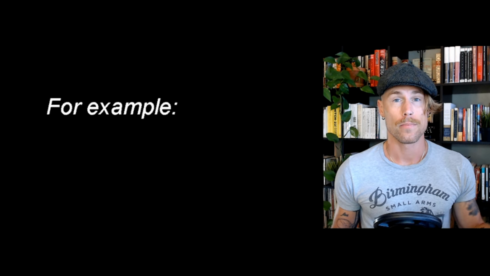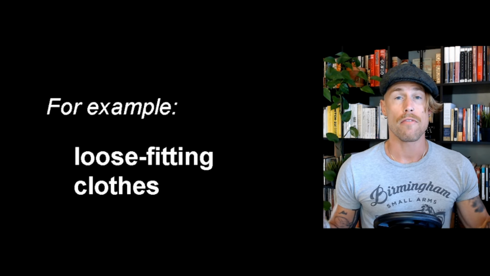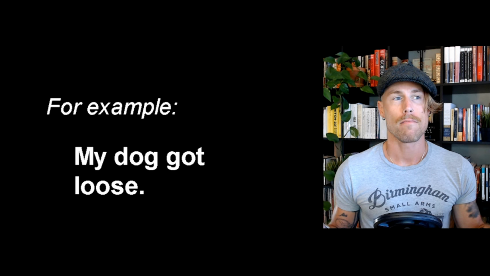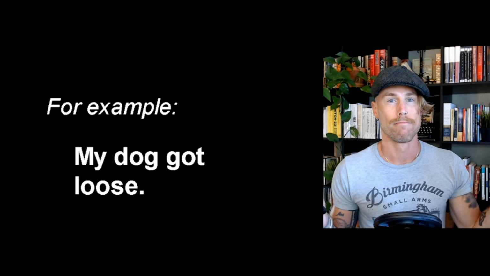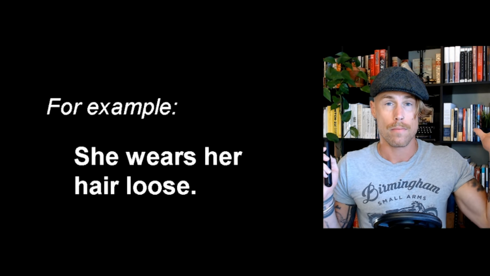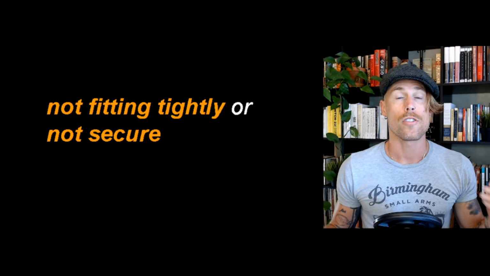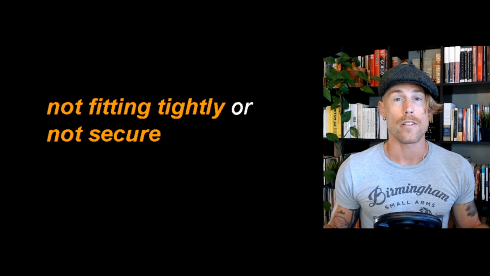For example, a loose tooth, loose fitting clothes. My dog got loose. This means he's not secure in my home. He's somewhere. She wears her hair loose. Your belt is loose. Okay, so loose is an adjective, which means not fitting tightly or not secure.